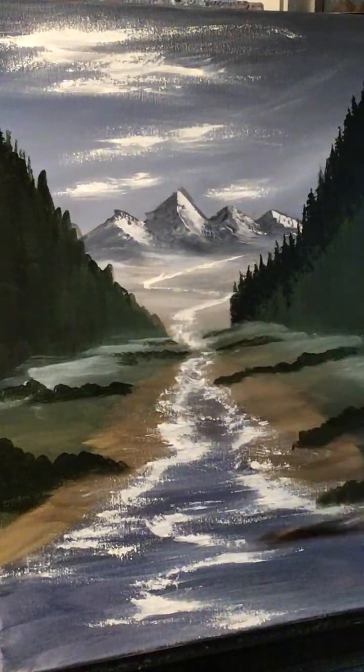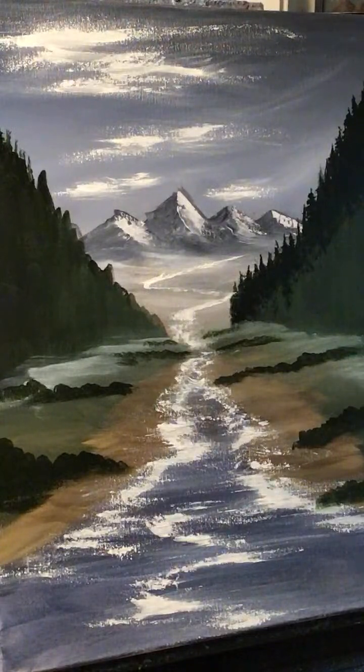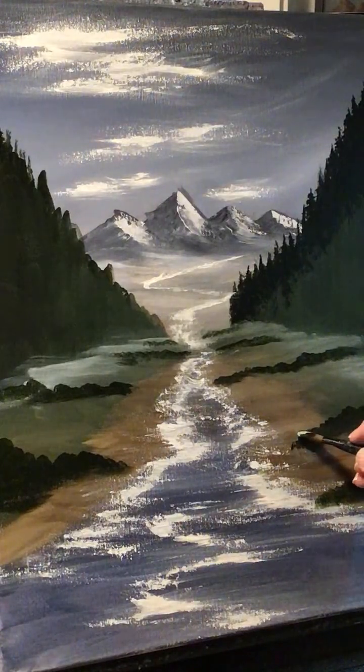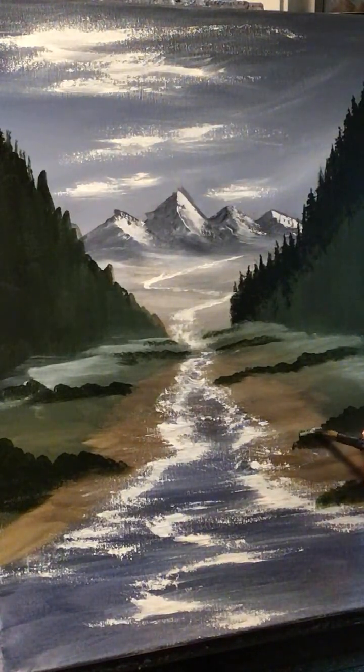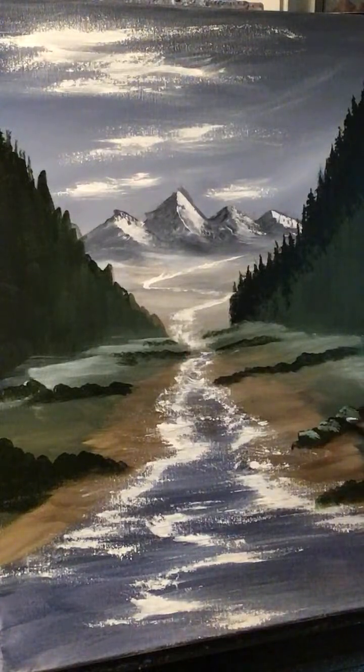I'm going to take that same color and put a little white in it now. It's the same color, and I'm going to highlight this bush for you to show you how cool it looks when you highlight. Barely tap it. Barely tap these.